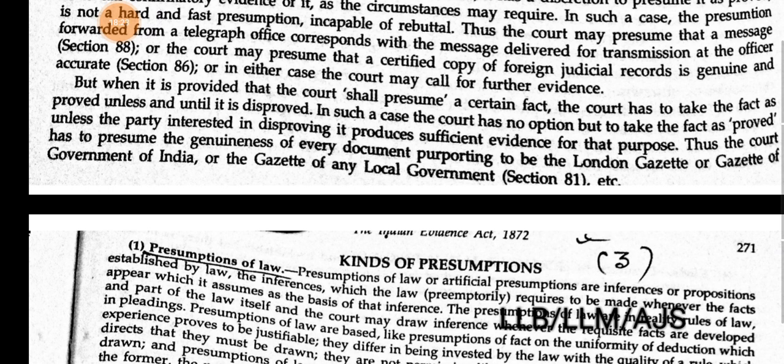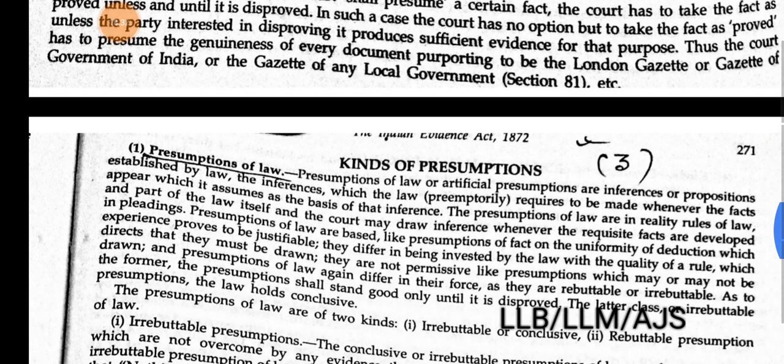Thus, the court has to presume the genuineness of every document purporting to be the London Gazette or the Gazette of the Government of India or the Gazette of any local government, Section 81, etc.